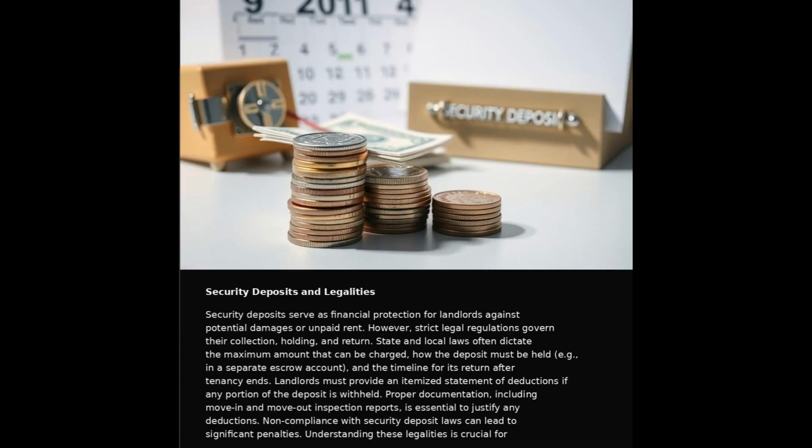Security deposits and legalities. Security deposits serve as financial protection for landlords against potential damages or unpaid rent. However, strict legal regulations govern their collection, holding, and return. State and local laws often dictate the maximum amount that can be charged, how the deposit must be held, e.g., in a separate escrow account, and the timeline for its return after tenancy ends.